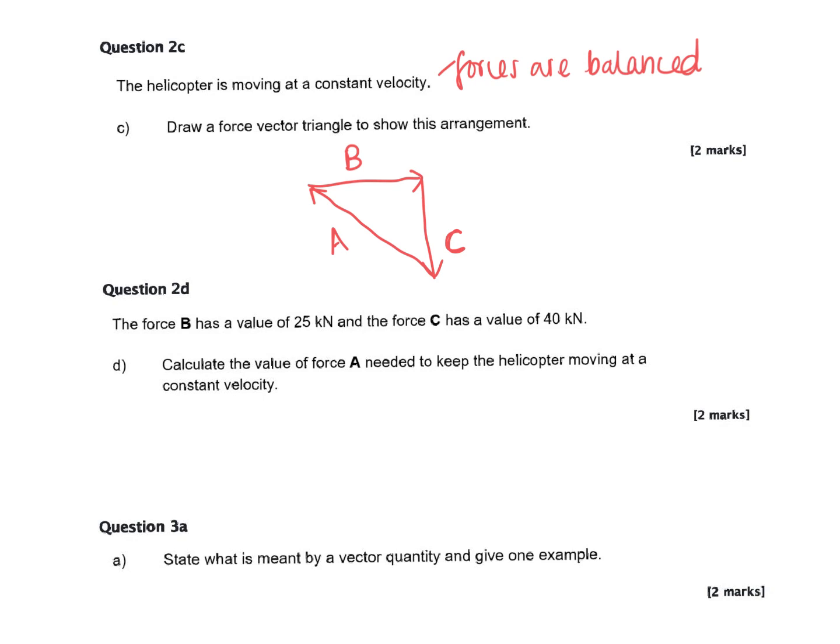Having a look at 2D, force B has a value of 25 kilonewtons and force C has a value of 40 kilonewtons. Calculate the value of force A to keep it going at a constant velocity. So what force do we need to balance those 2 out?